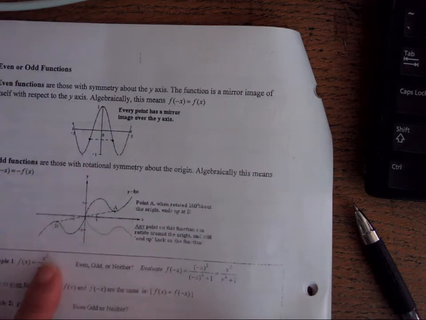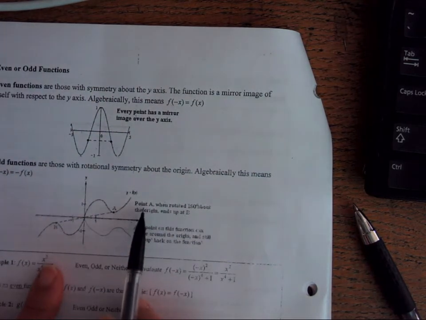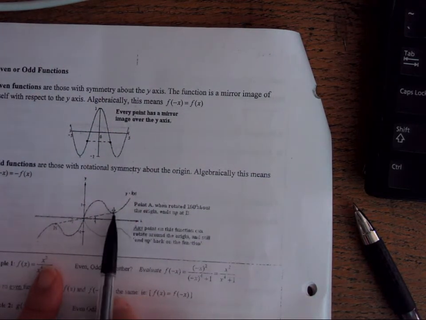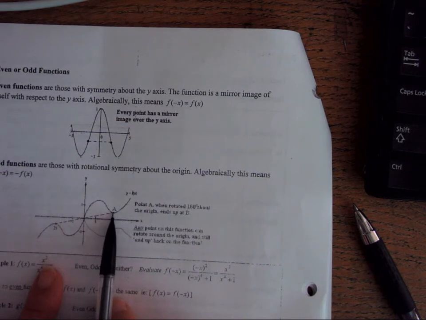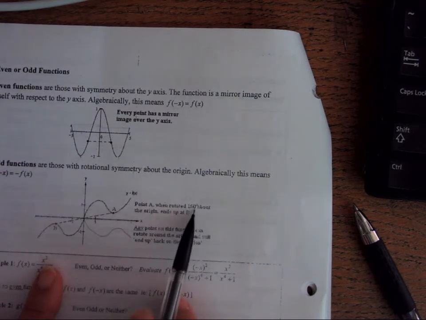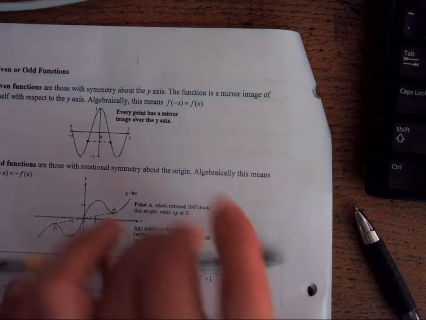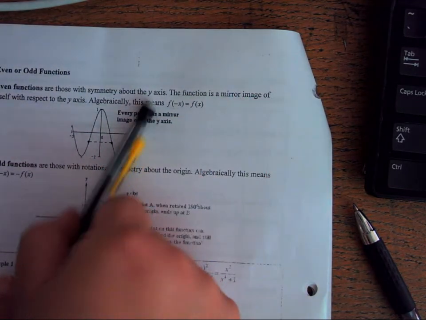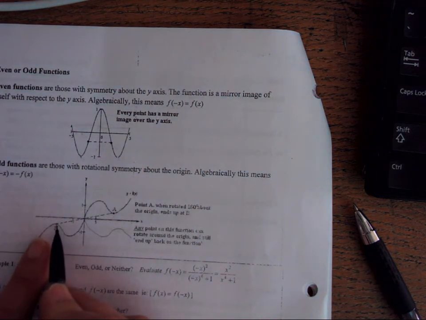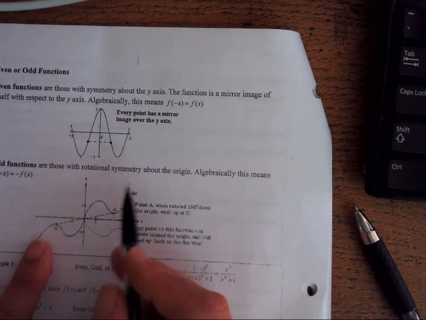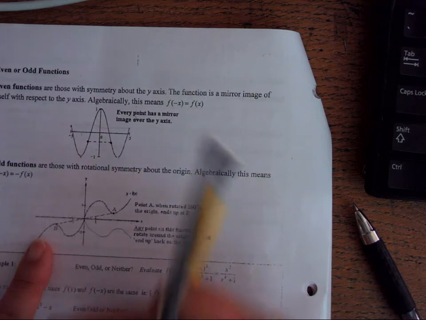Okay, so it's also said that if you have point A here, when rotated 180 degrees about the origin, you rotate that point 180 degrees, so you get this point. Okay, therefore it's called rotational symmetry. But I think it is easier to check it using the reflection.